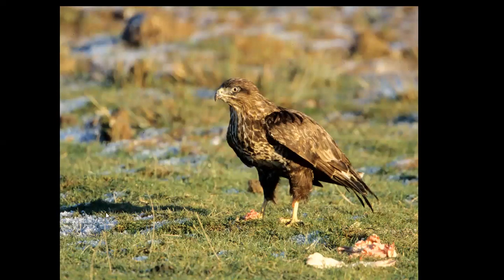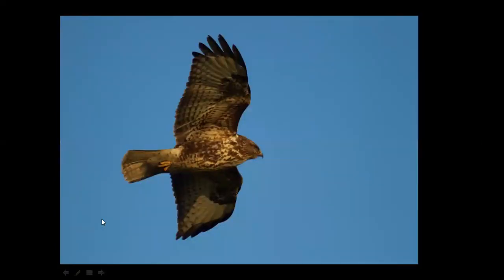Otherwise, there aren't actually very many features which help you to age a common buzzard. And no, you can't sex them either, because the sexes are absolutely identical. And there's very little size dimorphism in common buzzards. Here we have one in flight, typically showing the broad wing, short tail, bulky body, fairly large head actually in relation to the body as well.